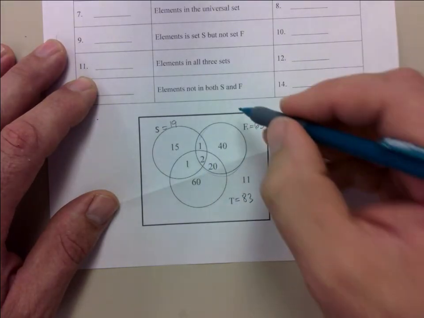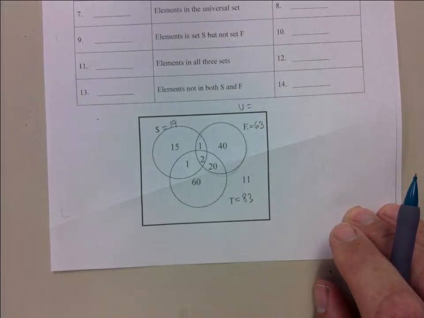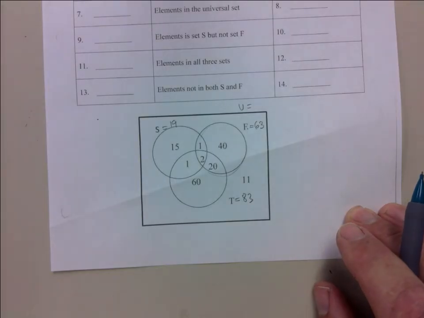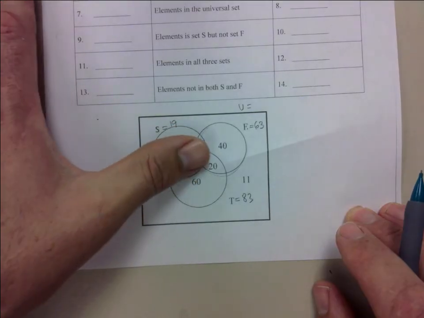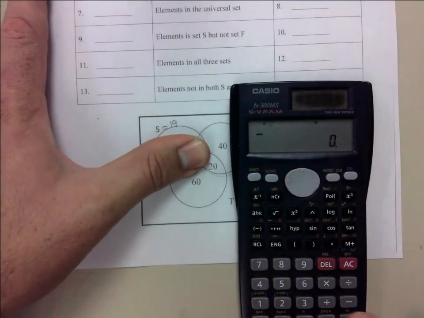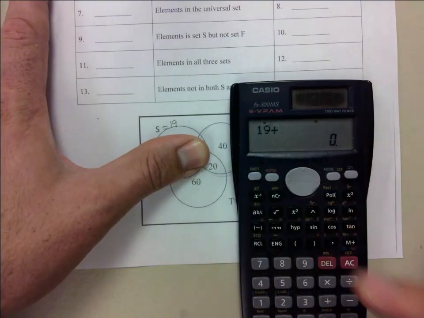Okay, you have that. Figure out your universal. And I'll show you a quick way that I like to do. I cover up one of them. So this is 19. All of this adds up to 19. So I cover it up. I grab my calculator. I go 19 plus 60, 20, and 40.